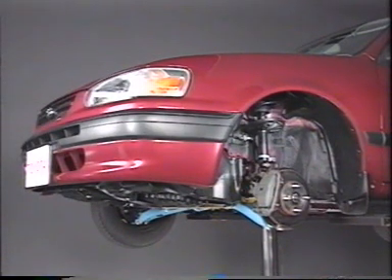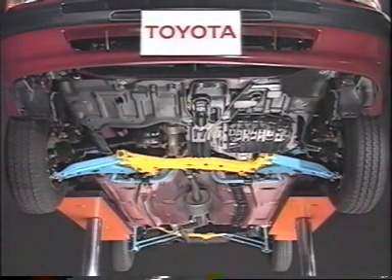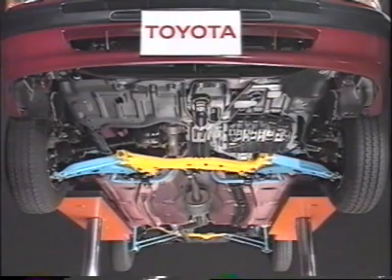The characteristics of this type are the small number of components, each part having multiple functions, and its light weight. This suspension is considered suitable for compact, lightweight vehicles because of the small space taken up by the suspension.